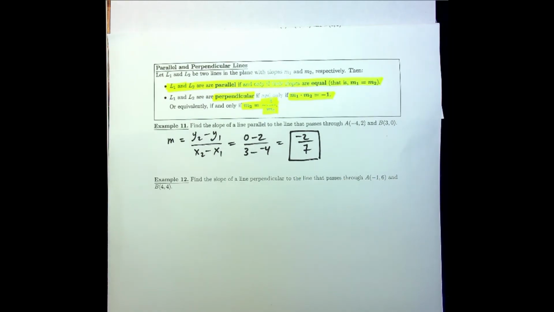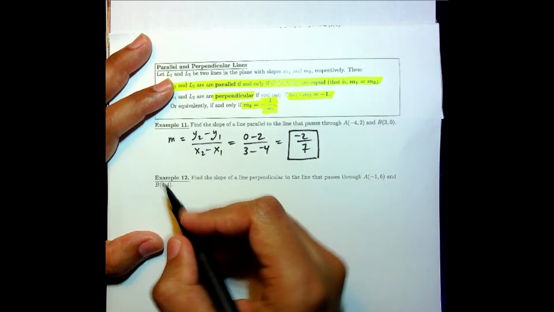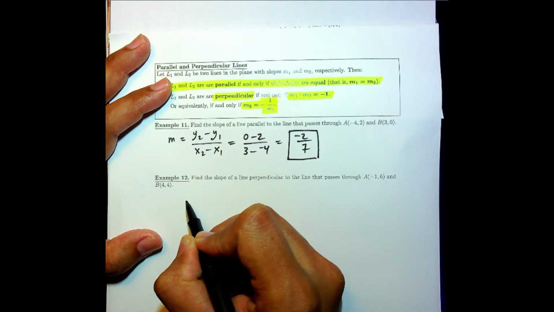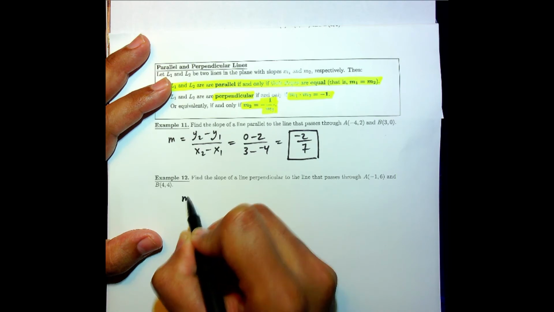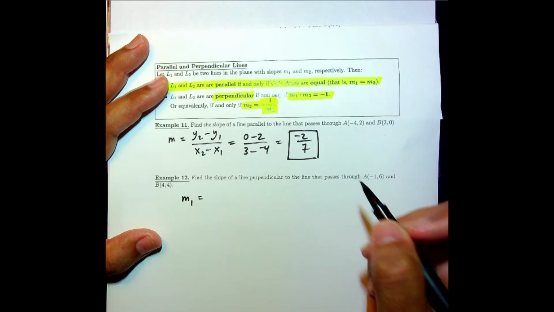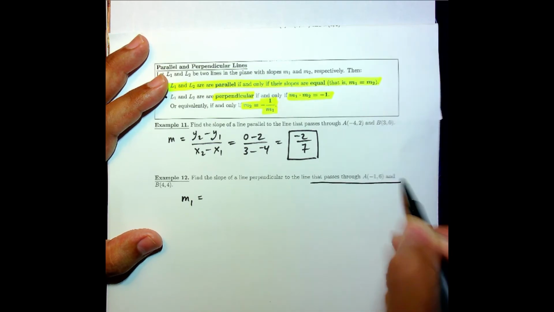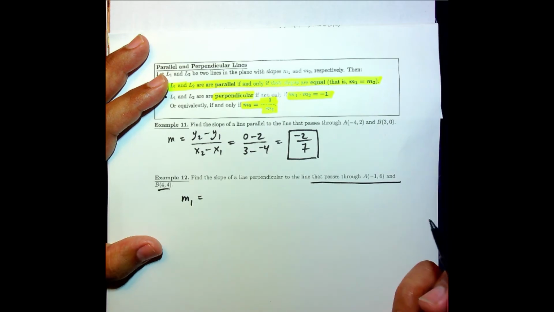Okay? Now, here's another one. The other one is the same type of problem, but instead of saying parallel, it says perpendicular. So it says, find the slope of a line perpendicular to the line that passes through -1, 6 and 4, 4. So first of all, let's find the slope of the line that passes through these two. Let's find the slope of that line first.